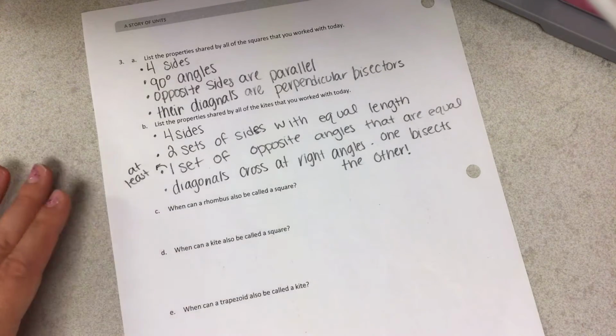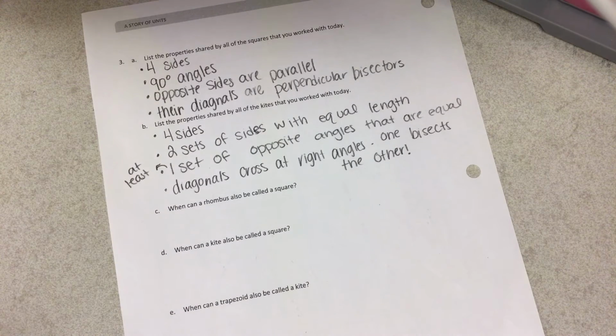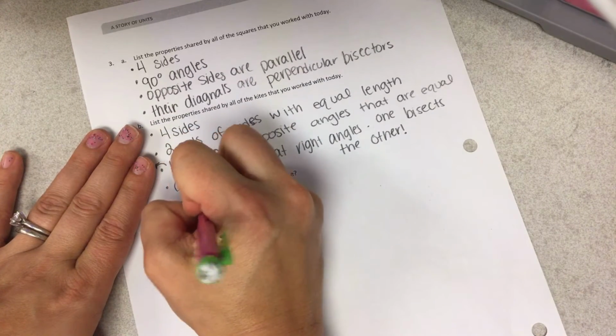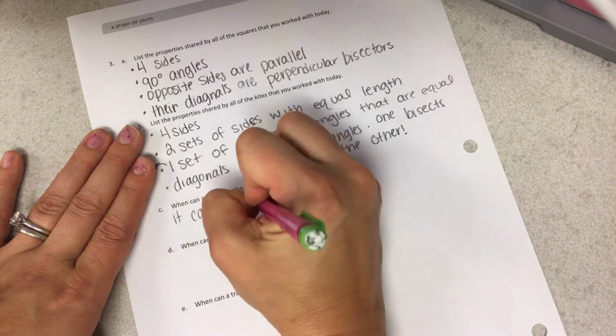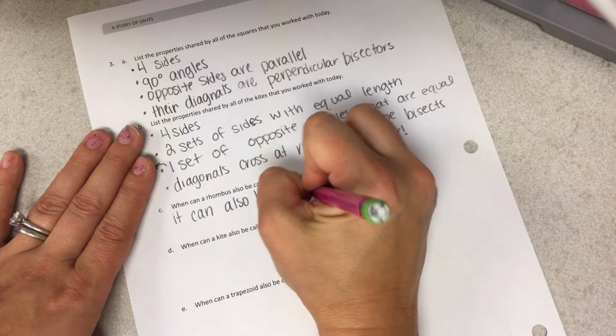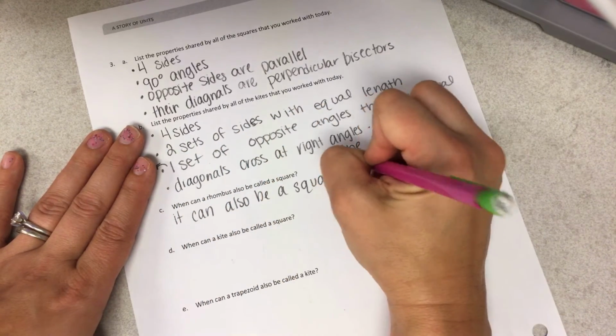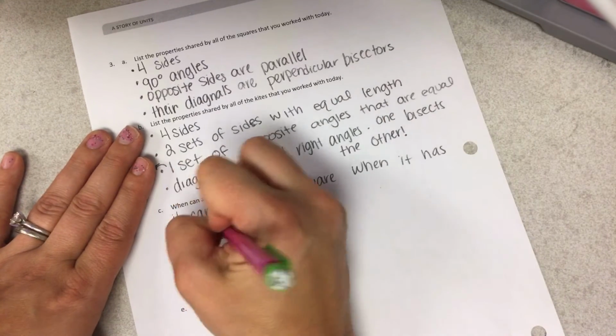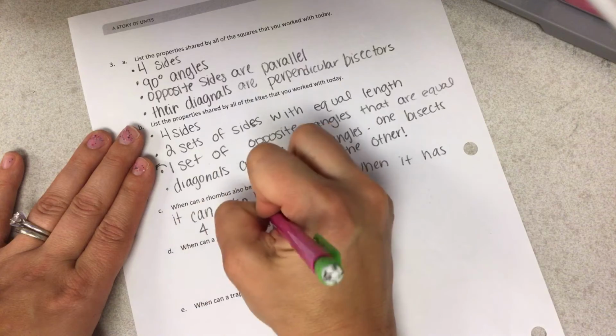okay? So then the next one, it says, when can a rhombus also be called a square? It can also be called a square when it has 4 right angles.